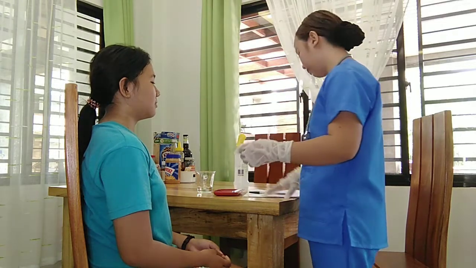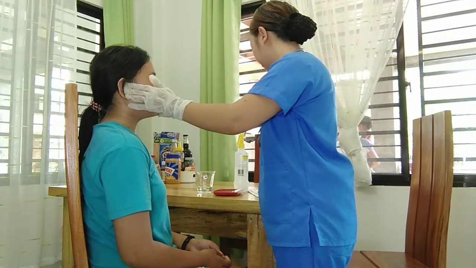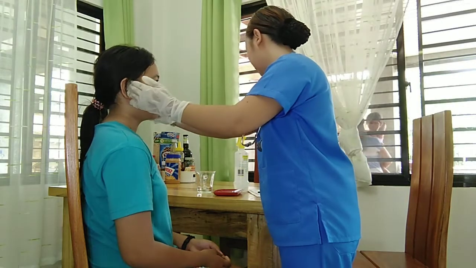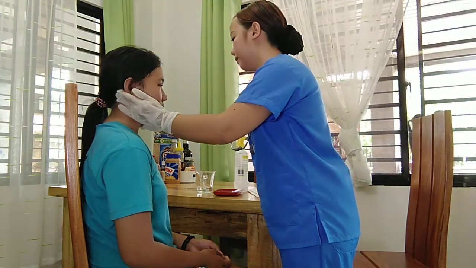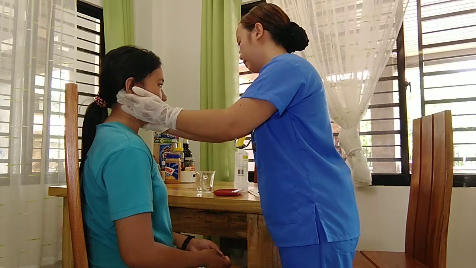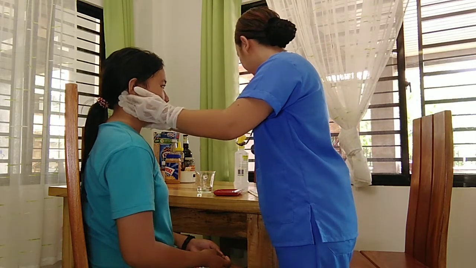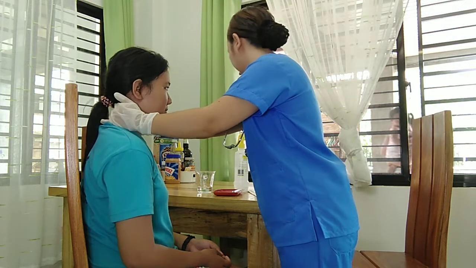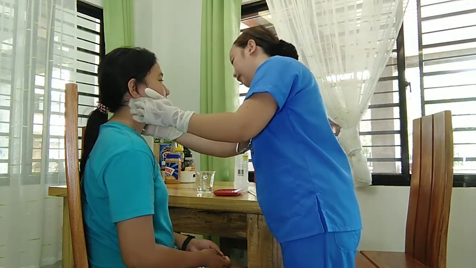First is the preauricular nodes. Next, the postauricular. And the occipital nodes. The tonsillar nodes.